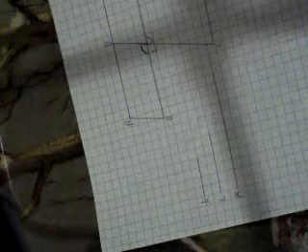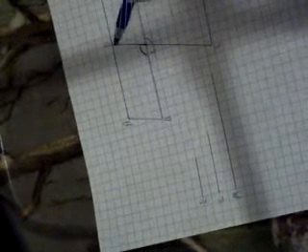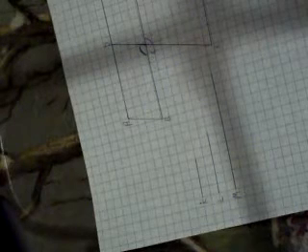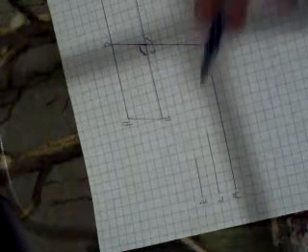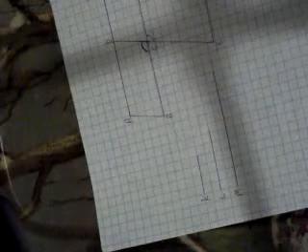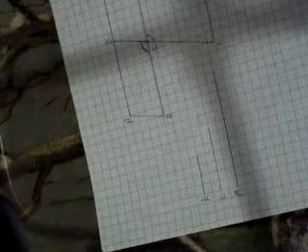And as DC is to CE, well, there's DC right there, and there's CE right there. As this is to this, so is L to M. Well, here's L here, and here's M here.